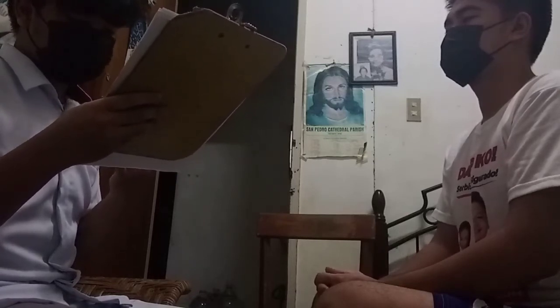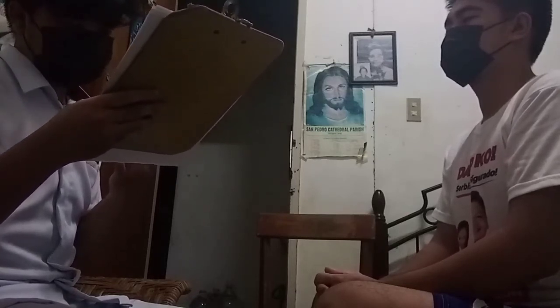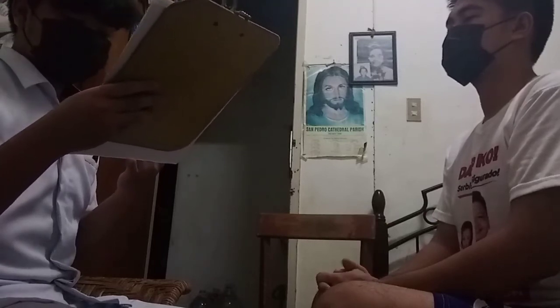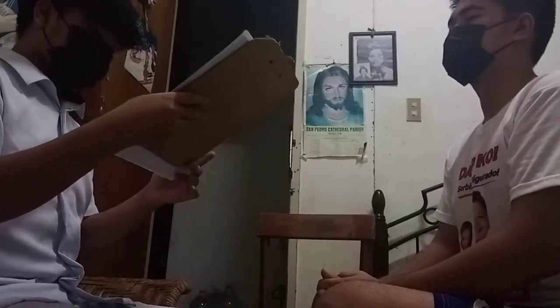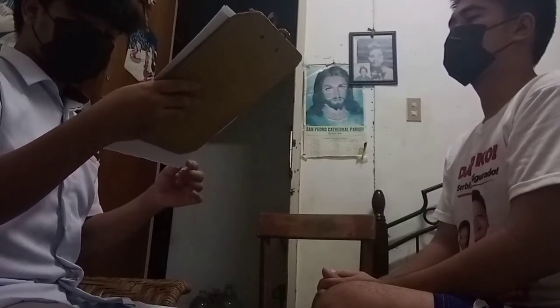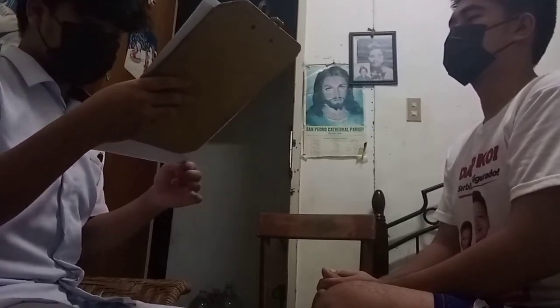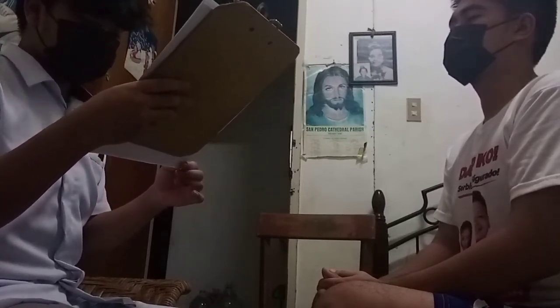Sclera is white, which is normal, and your bulbar conjunctiva is good. Iris and pupil are both normal, no opacities, and the pupil is at 3 millimeters, which is normal. Pupils reacted to accommodation, which is normal too.